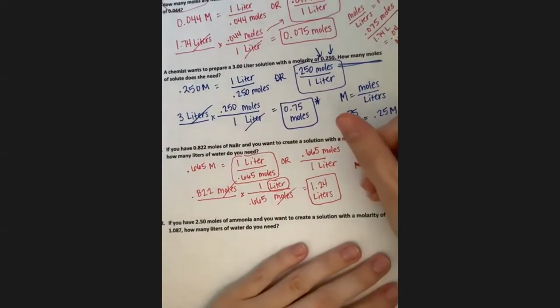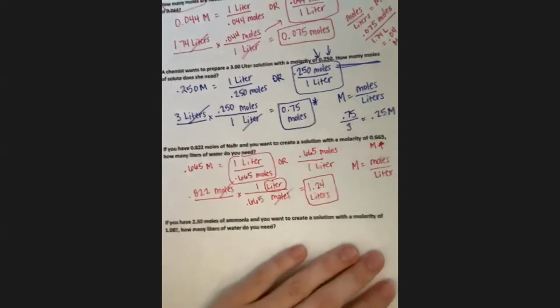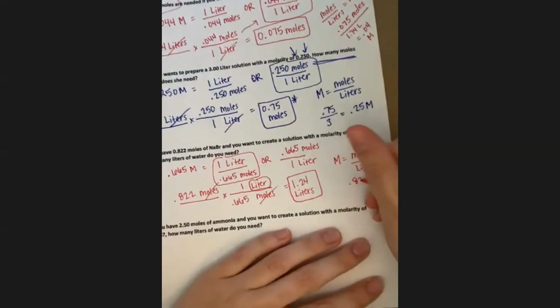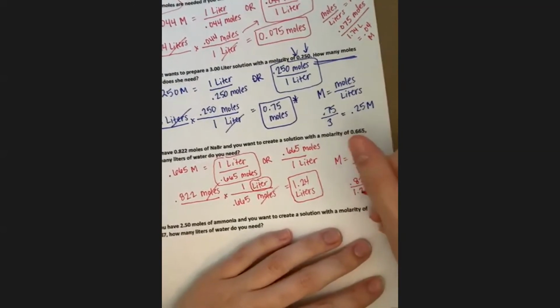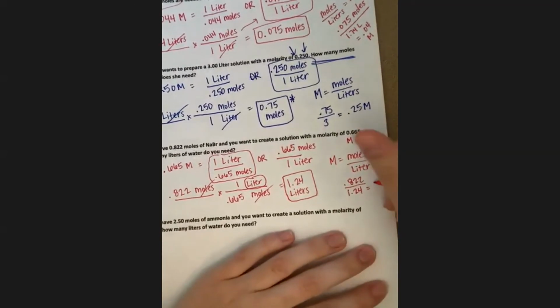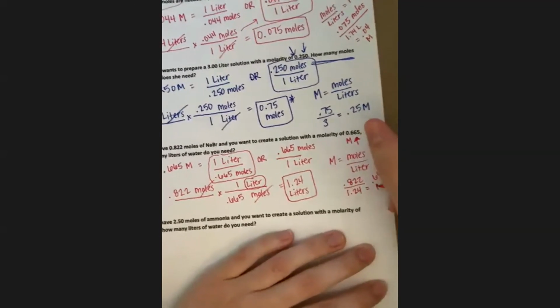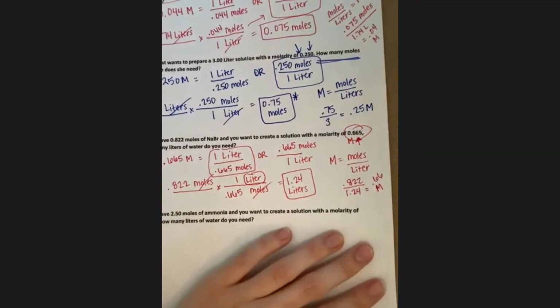Okay, so I can check my answer. I now have all three of these values. I have molarity, I have moles, and I have the amount of liters. Okay, so the problem gave me moles. It was 0.822, and I solved for liters. It was 1.24. And that gives me 0.66 molarity. And that's what I should have gotten. Okay.